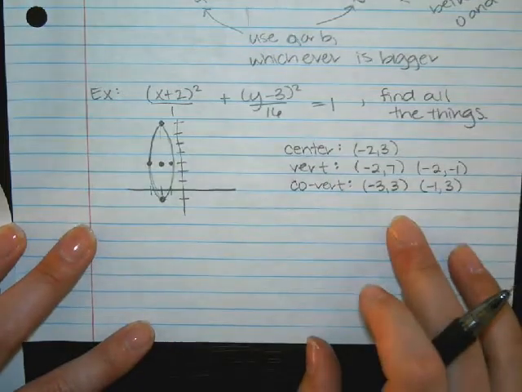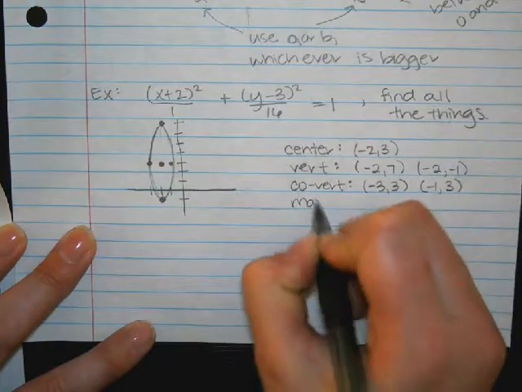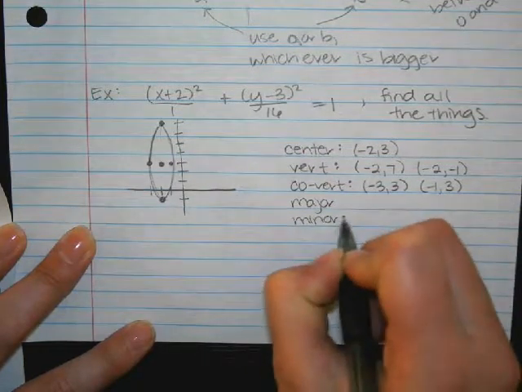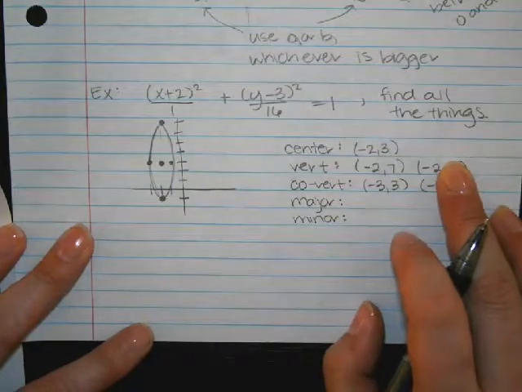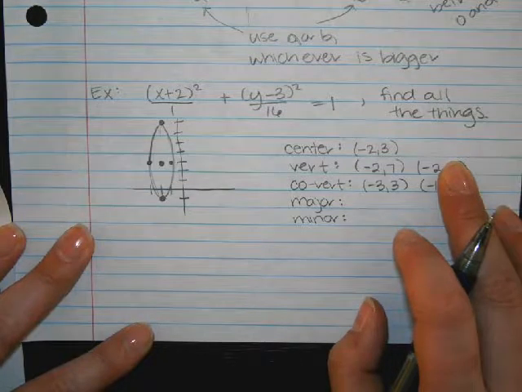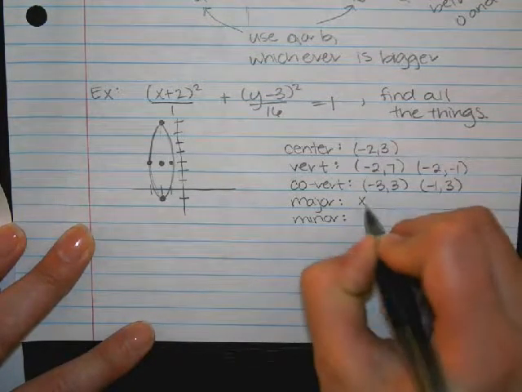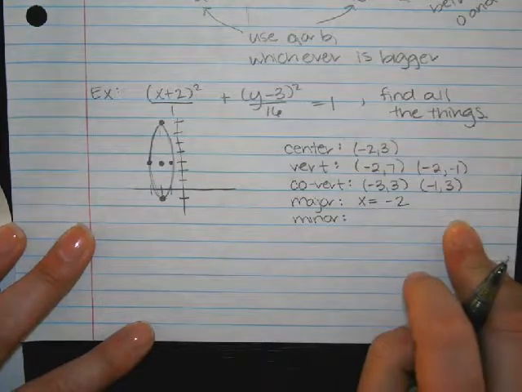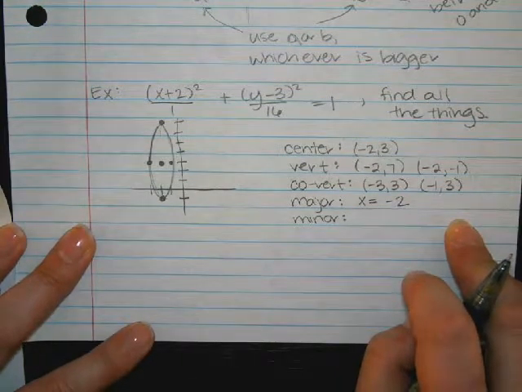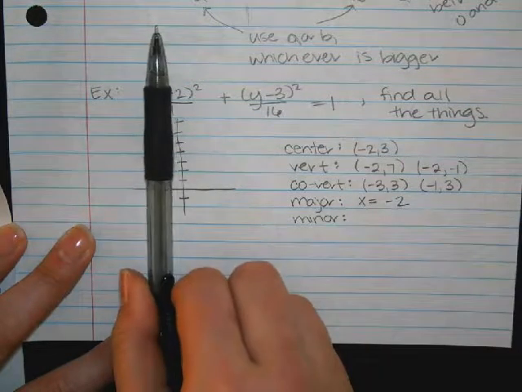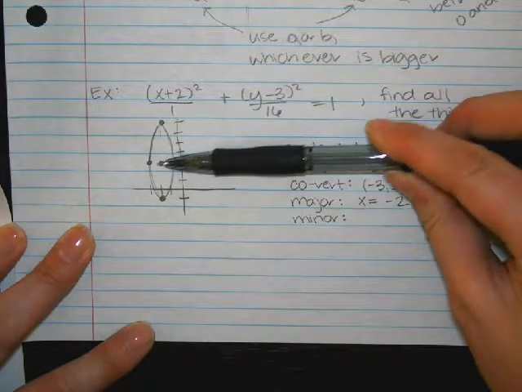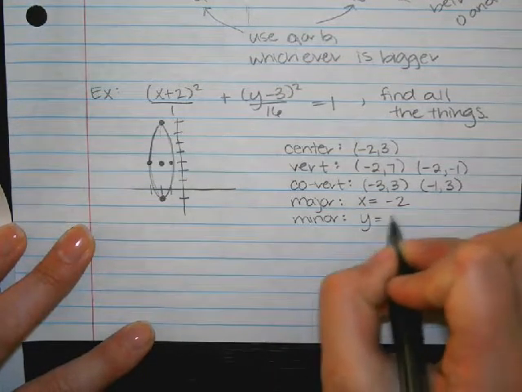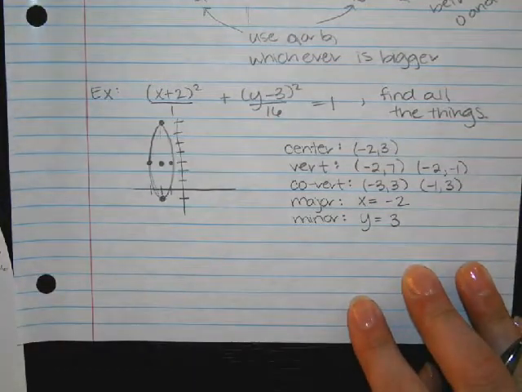And yesterday we also found the major axis and the minor axis. Is the major vertical or horizontal? Vertical. It's the line x equals -2. So if the major axis is this vertical line that cuts through the shape, then the minor axis would be the horizontal line that cuts through the shape, y equals 3. And that is everything that we found yesterday.